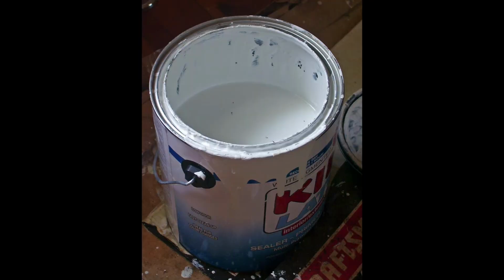Acetone is also used as a paint thinner. So if you combine all of the pigments and other ingredients in a paint and it's too thick, you can add acetone to sort of water it down. And once you apply the paint, the acetone will evaporate off of the wall.